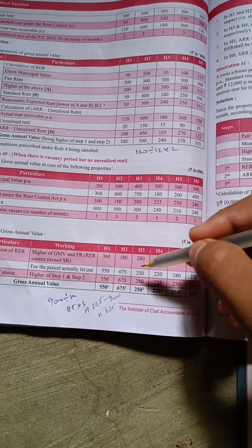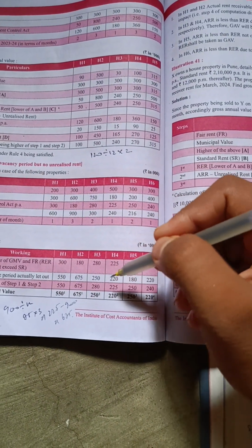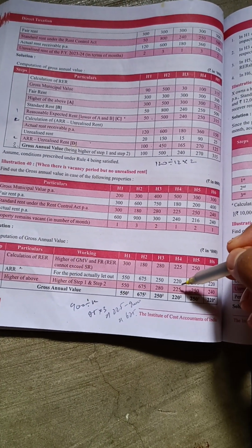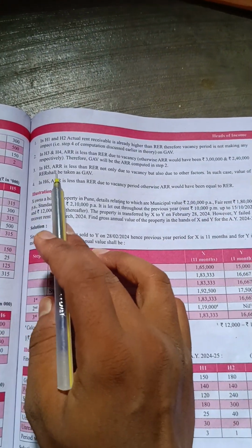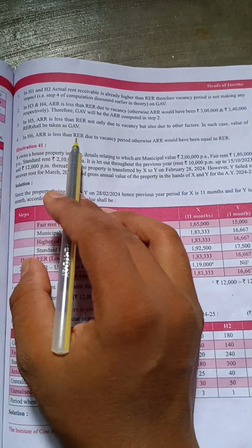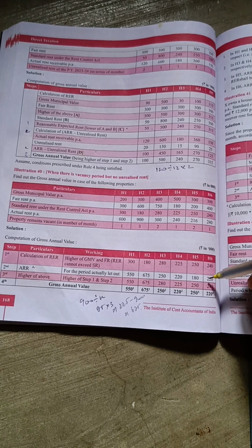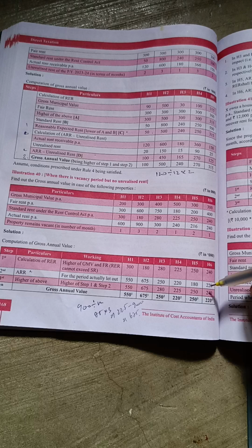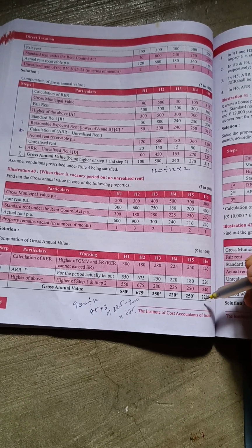Why in the second step are we taking ARR? Because it is affected due to vacancy. Okay, in house 4 and 6, ARR is less than RER. See, ARR is less than RER due to the vacancy period, otherwise ARR would have been equal to RER, so that's why we are taking 220.